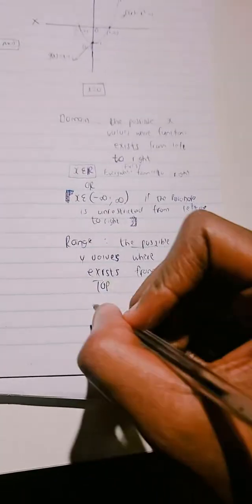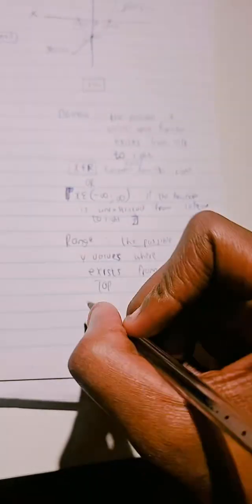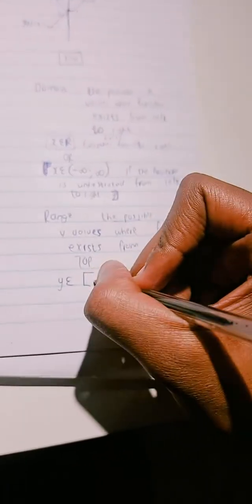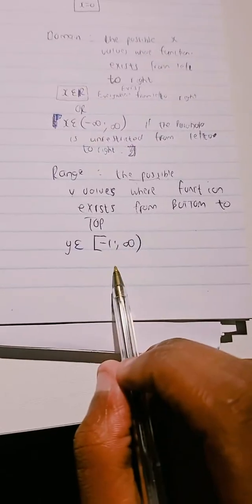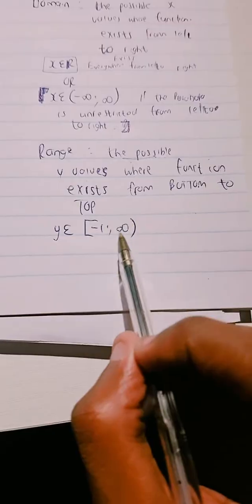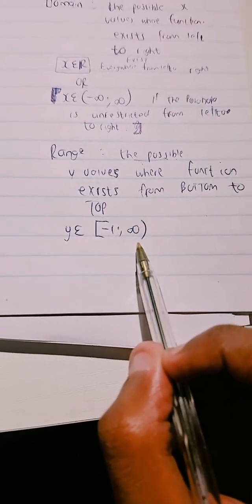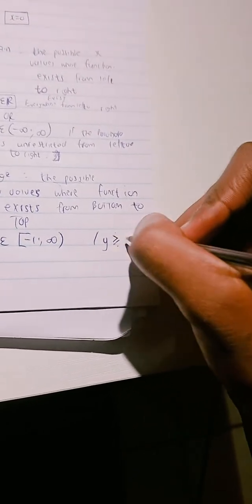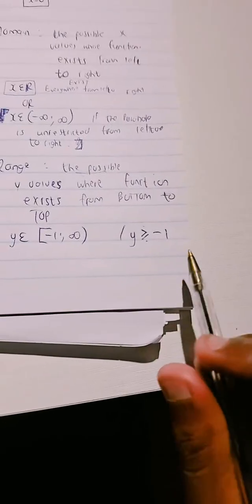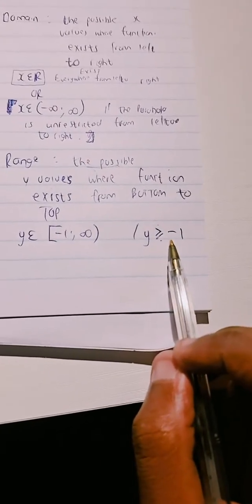So when we talk about the range, we can write it in interval notation and say y is an element of [-1, infinity). Or we could write the range in inequality form and say y is greater than or equal to -1. That's another way of writing the range.